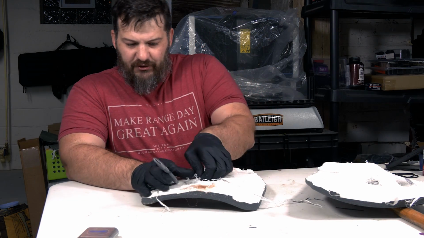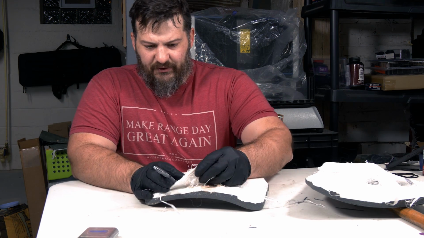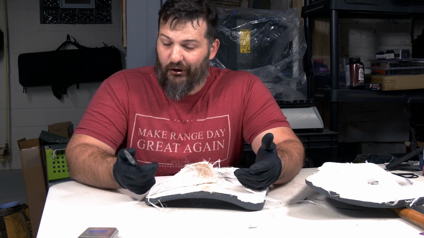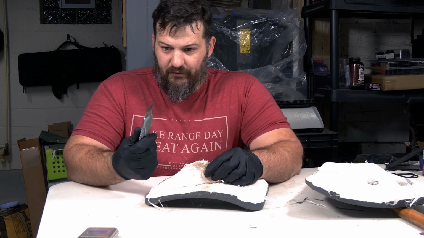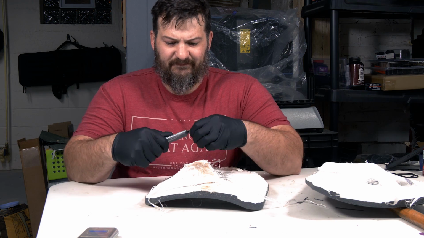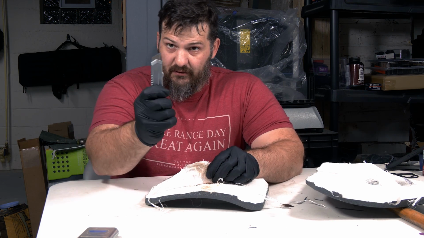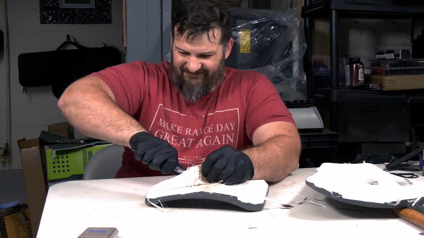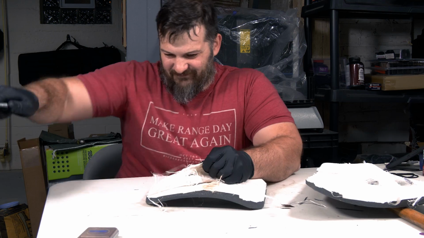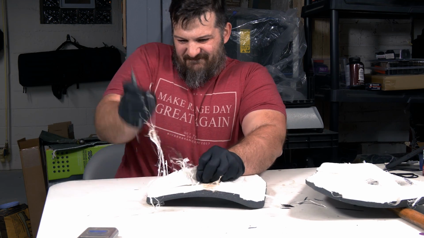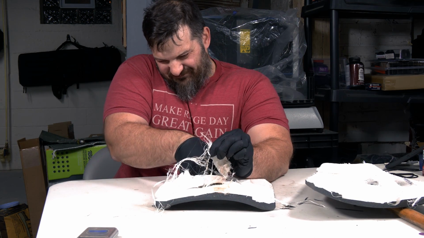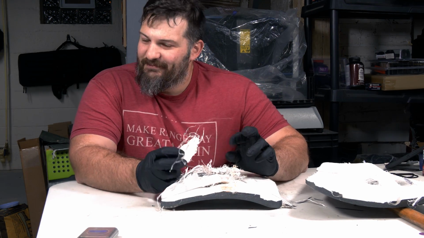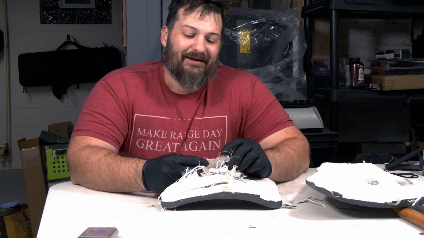Now, the one thing I did want to show you guys, if I can just pull some of this out here, people are somewhat skeptical at how difficult this stuff is and how durable it is. This is a new razor knife, and to prove my point, I'm going to take a fresh cut there. This stuff's pretty tough.